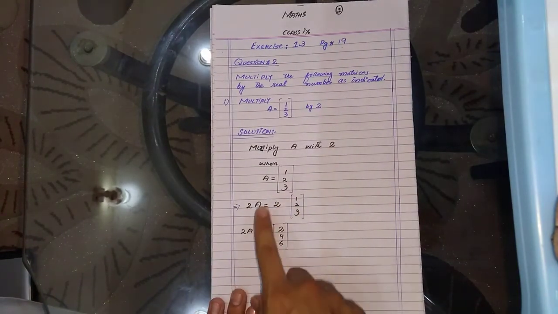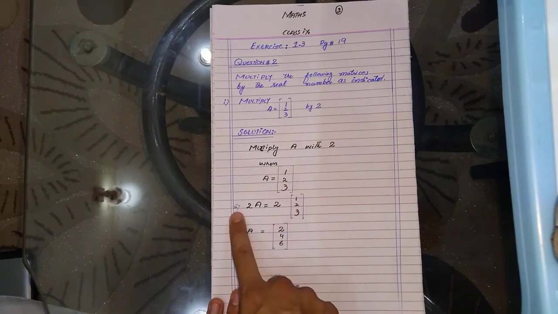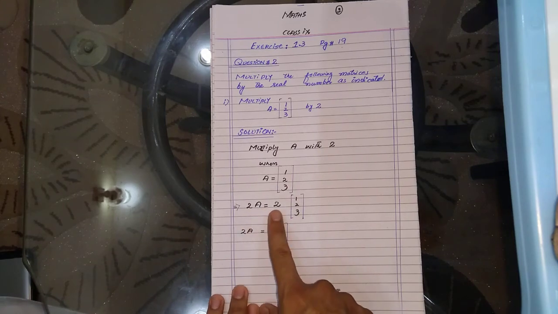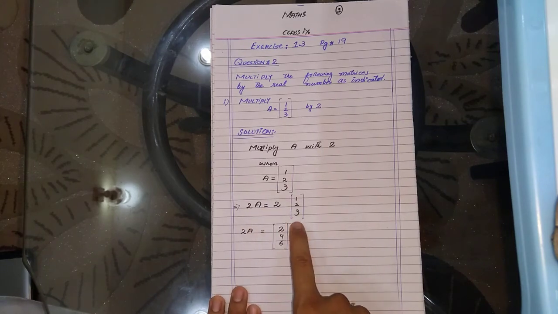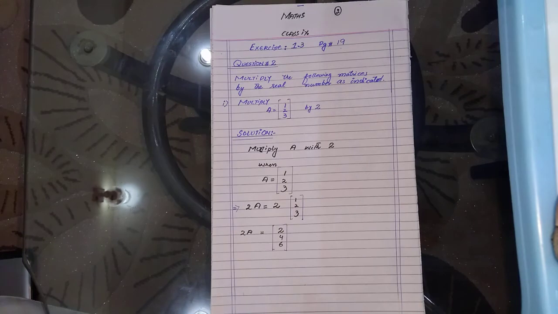Now look here. This is our matrix A. Multiply both sides by 2. That's why I'm using the implies sign. So look here. It will become 2A. So this is 2 and this is our matrix A. So look here, student. 2 ones are 2, 2 twos are 4, 2 threes are 6. And this is our resultant matrix.